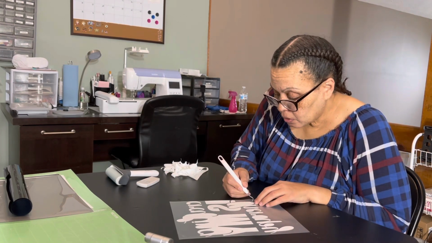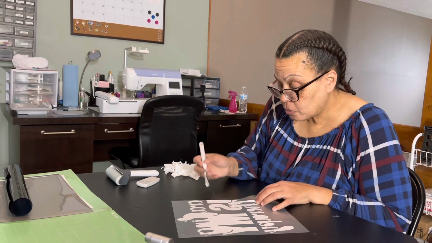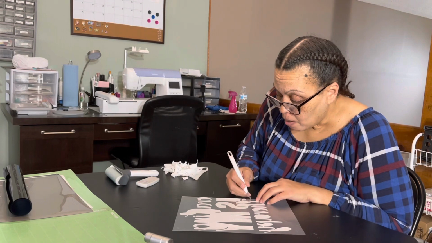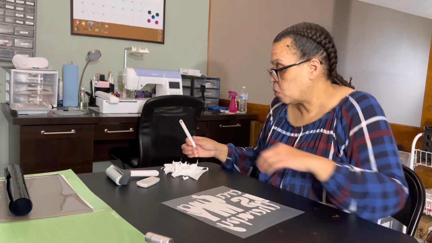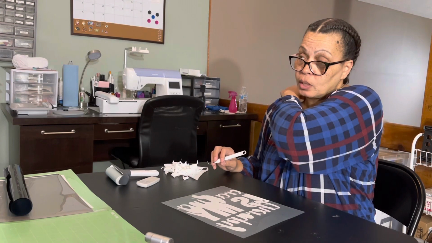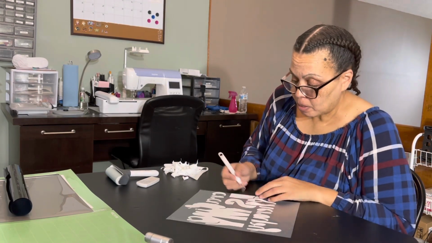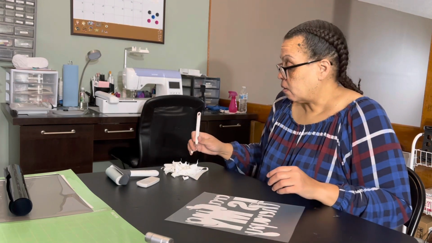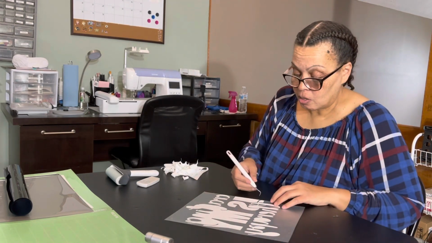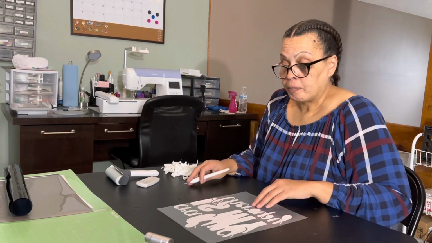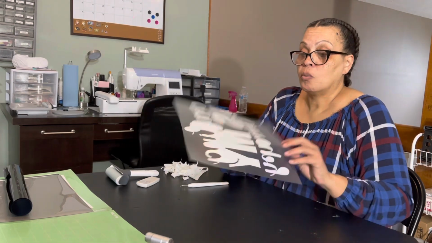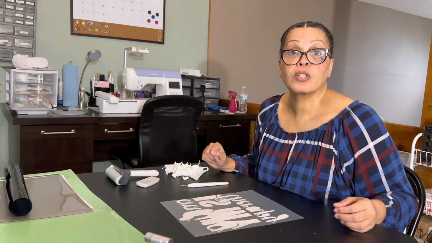And it's also very good to have good lighting when you do this, so that you can see what you're supposed to weed and what's not supposed to be weeded. I do have one of those boards. They have some boards that you can put it on, and it lights, gives you different light settings, just depending upon the color of the vinyl and the brightness that you may need to see it. But that's basically what you're doing. And so what we're going to do is finish weeding this out, and then we'll come back and show you how we transfer this to the t-shirt.